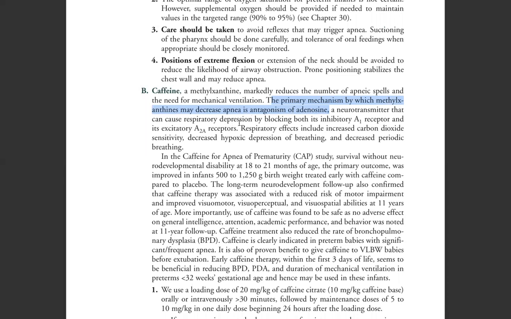Okay, so it prevents respiratory depression by blocking the A1 receptor. Then what are the other effects of caffeine? It increases the sensitivity of the respiratory center to carbon dioxide, decreases periodic breathing, and also stimulates the diaphragm. It increases diaphragmatic contractility also. It increases the sensitivity of the chemoreceptors of the respiratory center to carbon dioxide, decreases hypoxic depression of breathing, and decreases periodic breathing in the baby.